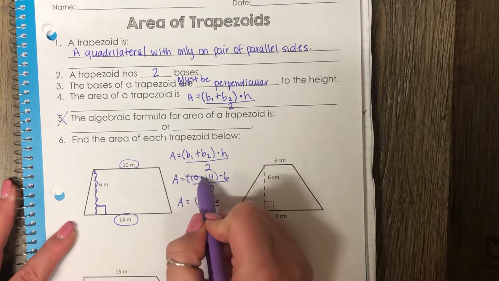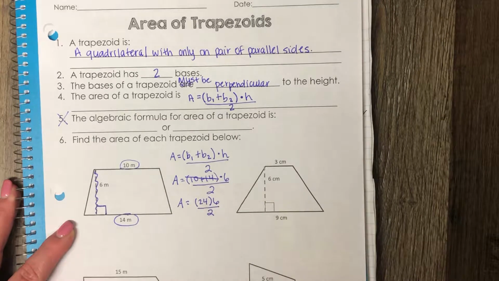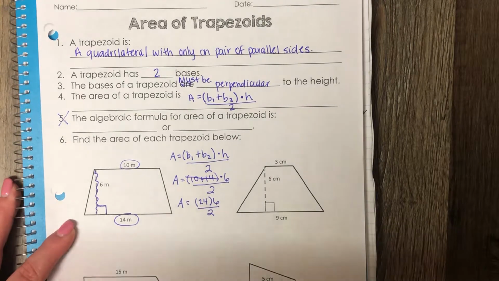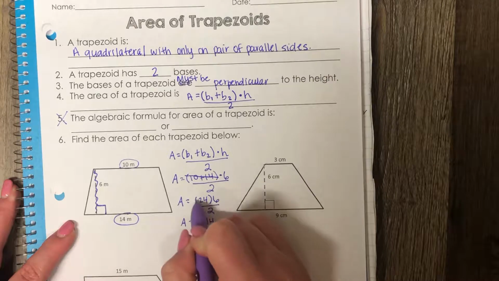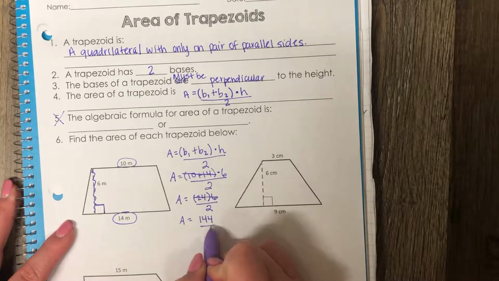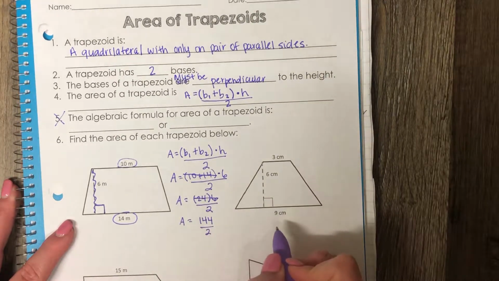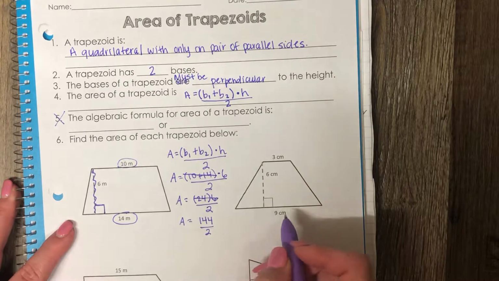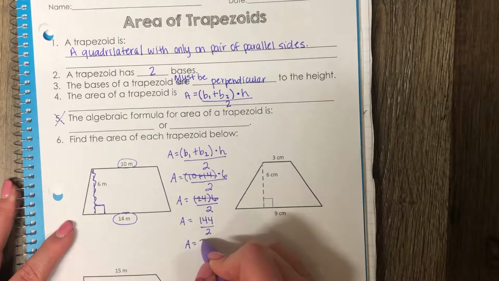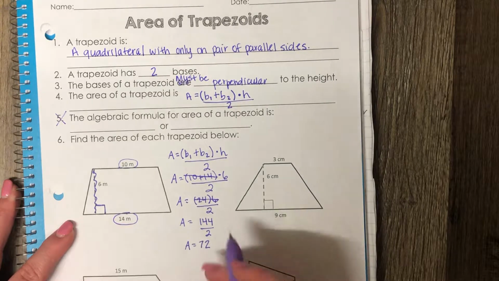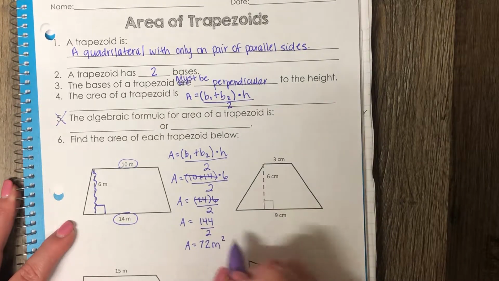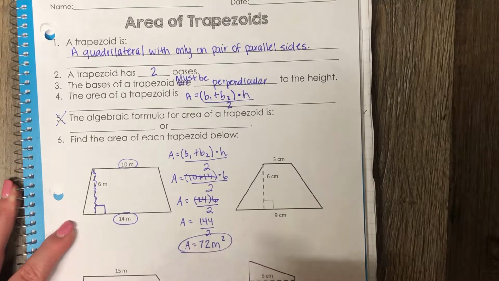So sometimes it's easy to mark out what we've done. So we did 10 plus 14, we got 24. So now we're going to do 24 times 6, which is 144. So we did this. And now we're going to divide 144 by 2 for our final step. And 144 divided by 2 gives us an area of 72. And then, because we're finding area, we need to be sure we do the measurement squared. So it's going to be meters squared. And that's our final answer.